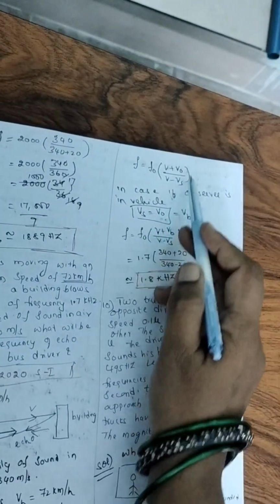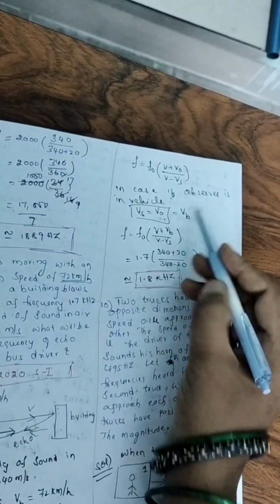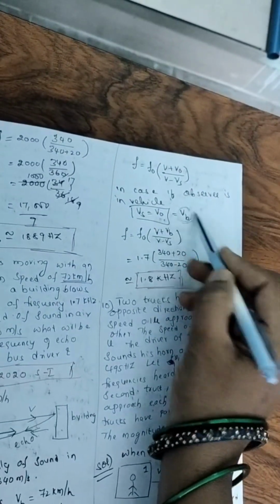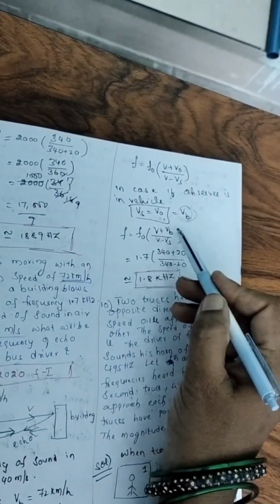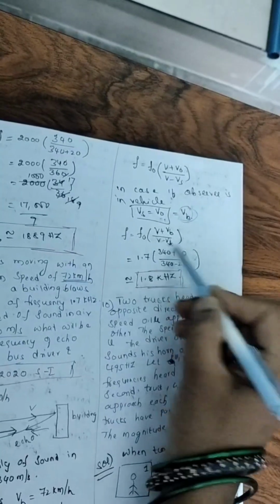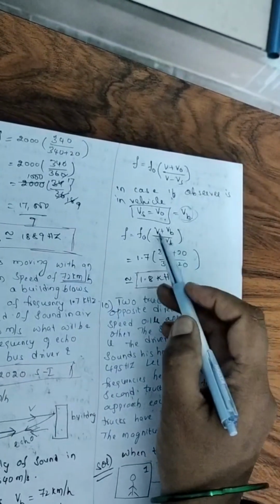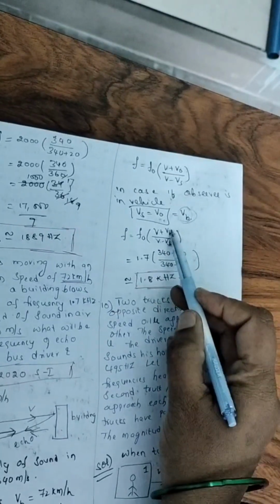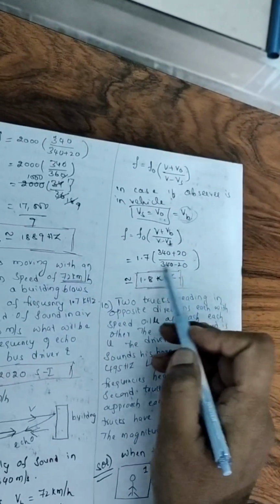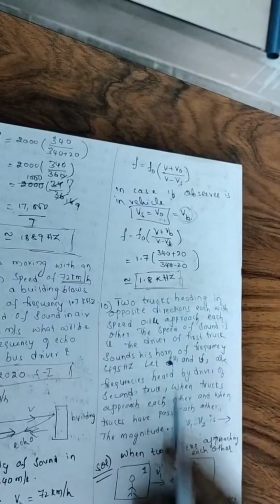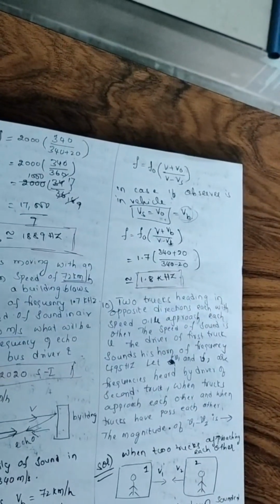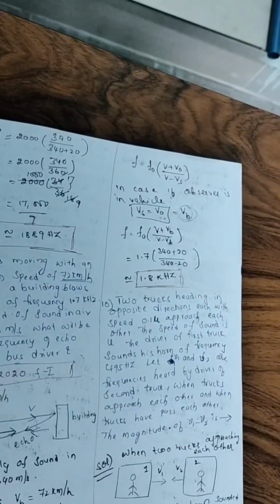So in this case, v naught equals vs, which we will take as equivalent to the velocity of the bus. So we are writing vb and vb. F naught he gave us 1.7, v is 340, vb is 20 meter per second. So substituting these values you will get approximately 1.8 kilohertz.